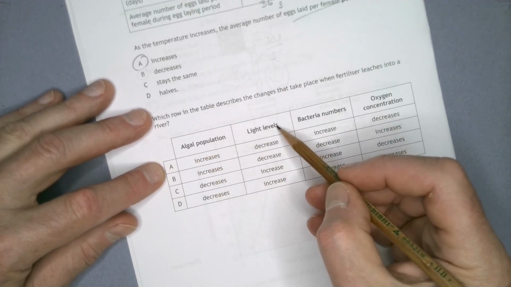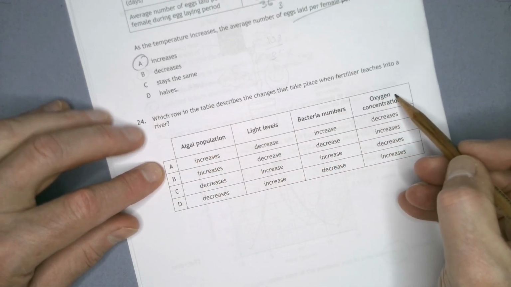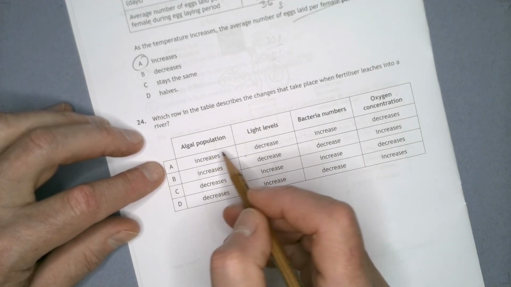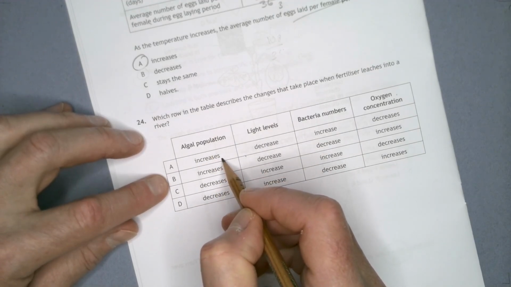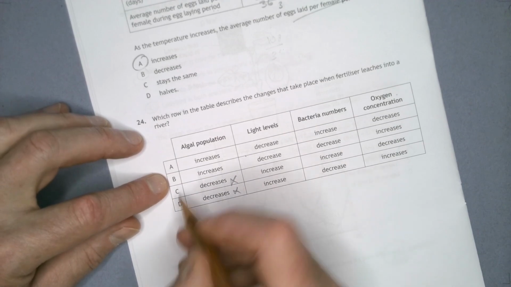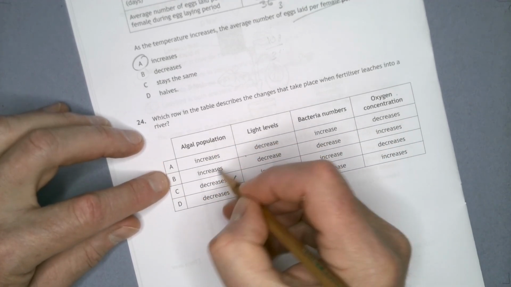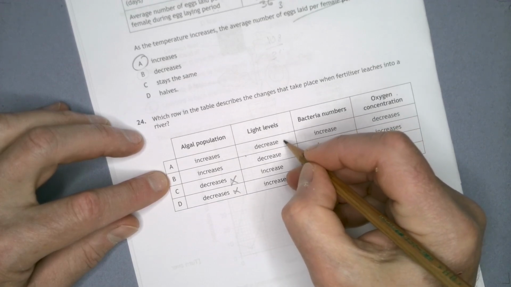So algal population, light levels, bacteria numbers, oxygen concentration. All right. Well, we know that algae increase. You get algal blooms. So that's definitely right. So this is wrong and this is wrong. So we've eliminated these two. When the algae population increases, we get decrease in light levels. So that's correct.